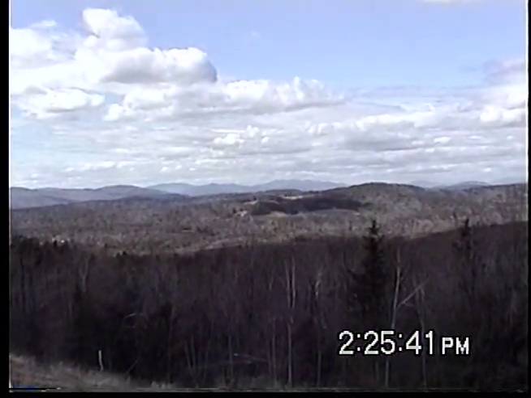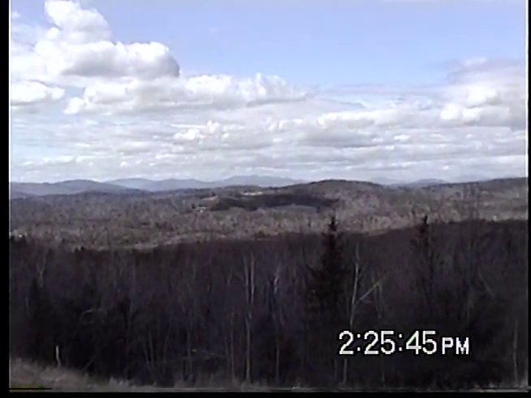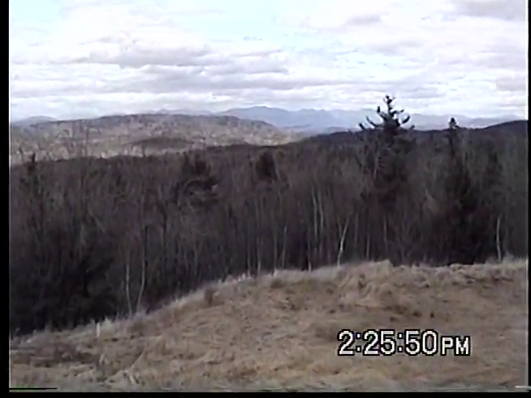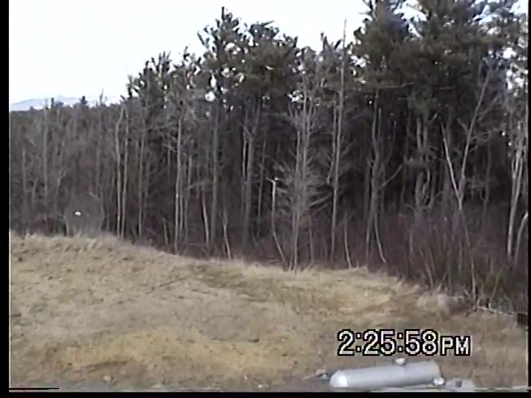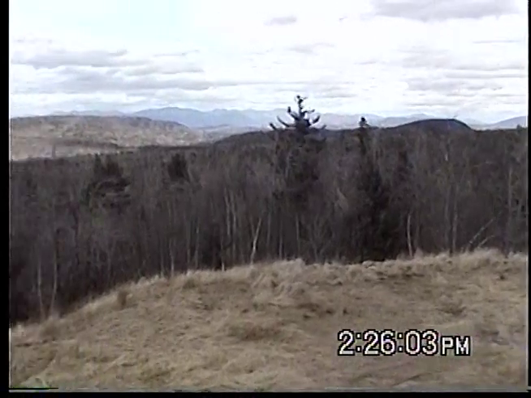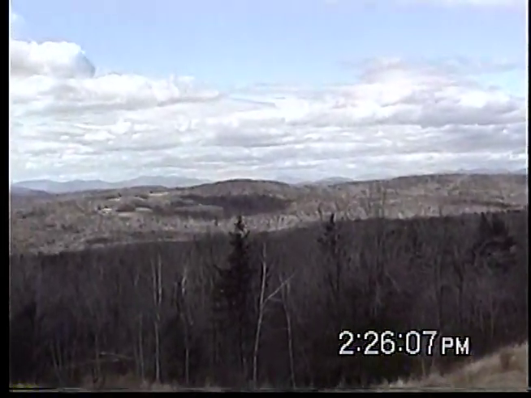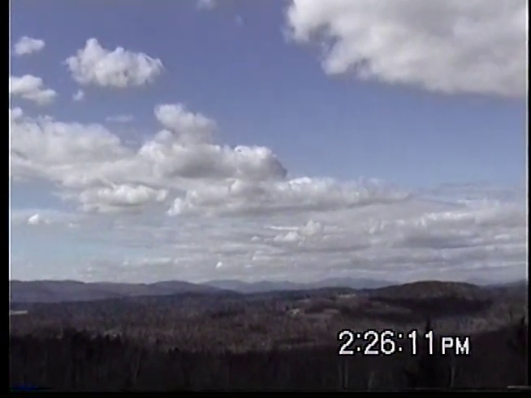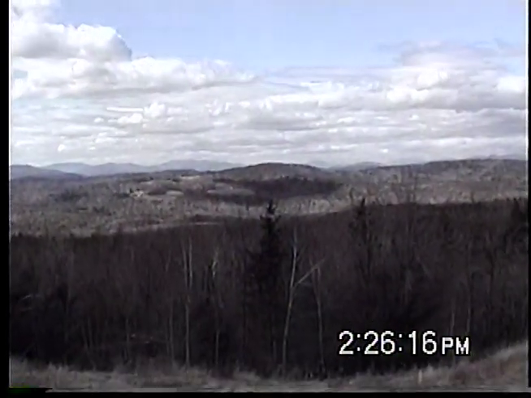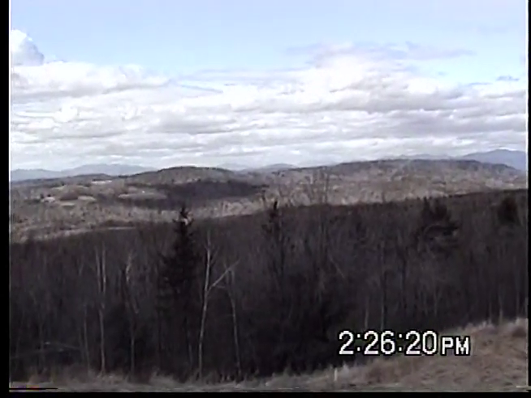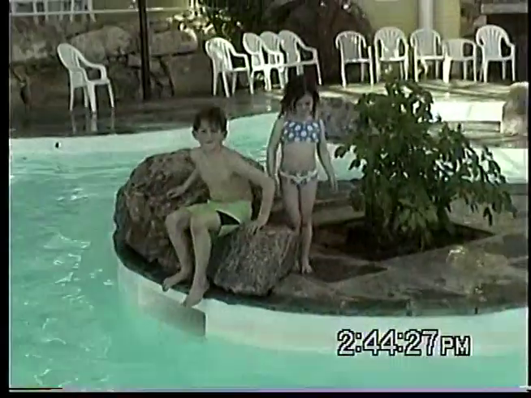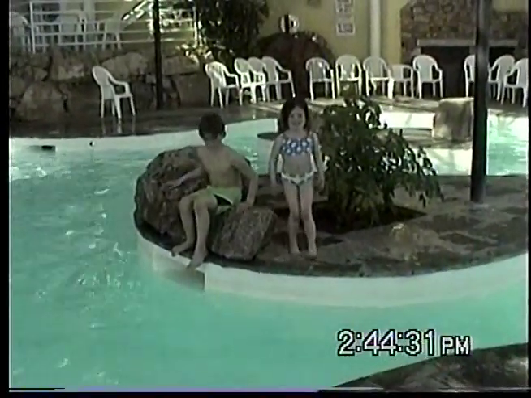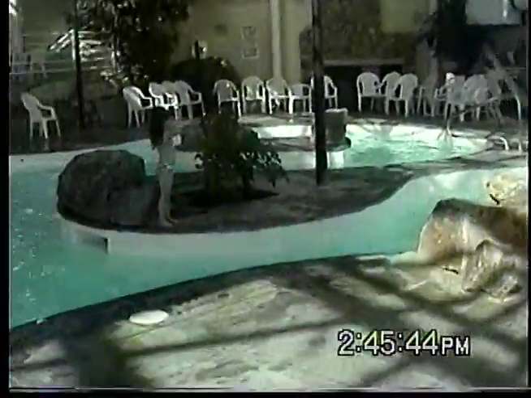Look how far away. Kate! Smile! You can jump in, Kate!